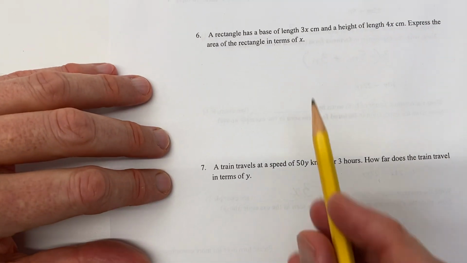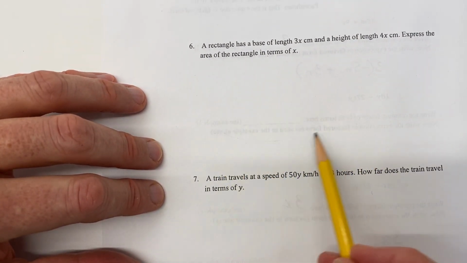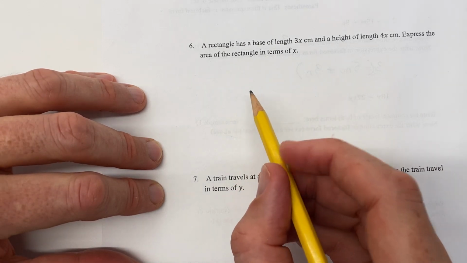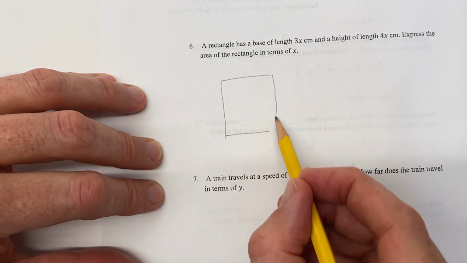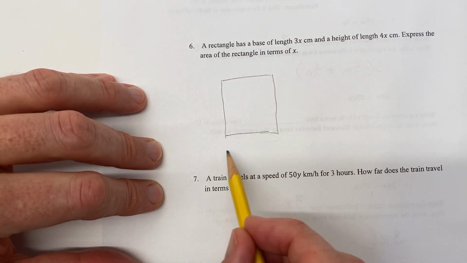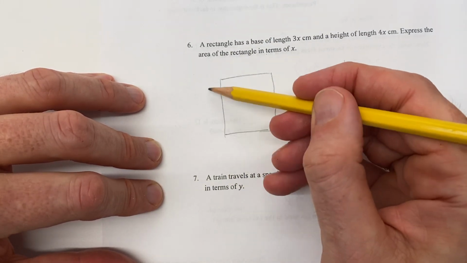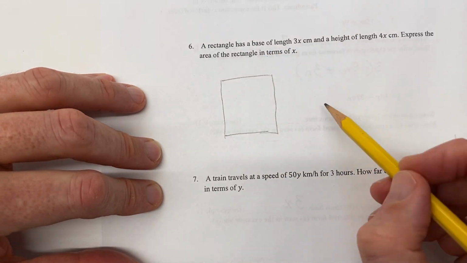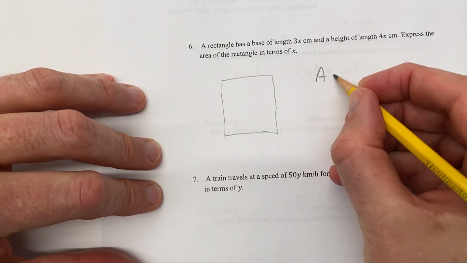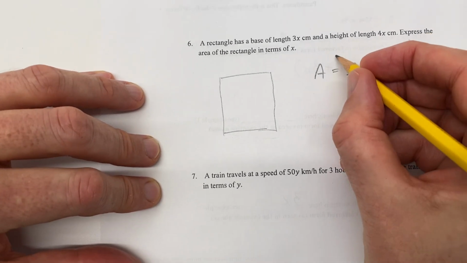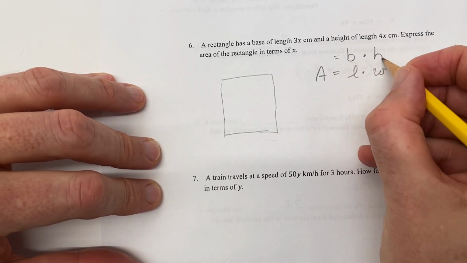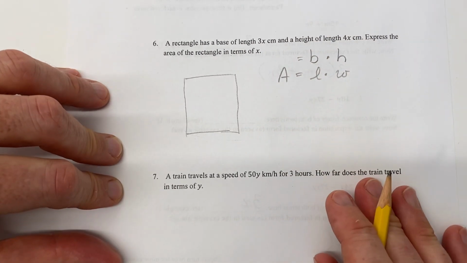And then I started you off on this also in class, okay? I would like to see a rectangle, and you have the dimensions. What's the length of the base? What's the length of the height? What's the area? And remember, area is equal to length times width. You might also call it base times height. They're both just fine, okay?